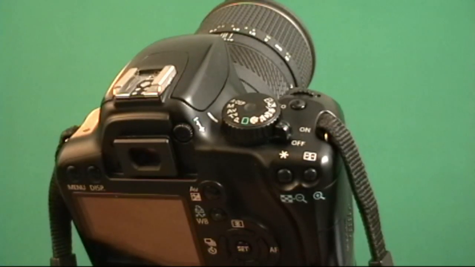Now, keep in mind that the three gateways of light will be basically the backbone of a photographer's knowledge. And if you want to go further in photography, that's the first thing that you have to understand, the three gateways, which are the aperture, shutter, and ISO.